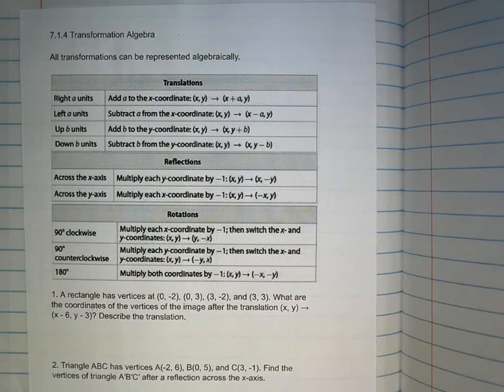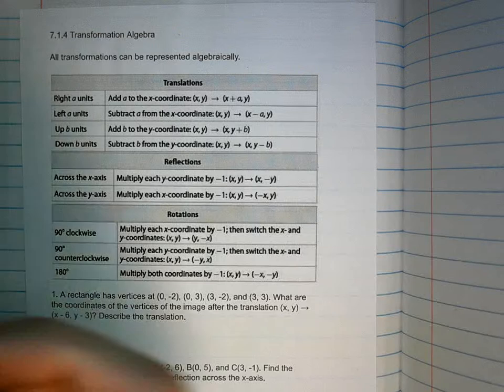So we're going to talk about doing the algebra to represent these transformations, whether it's a translation, a reflection, or rotation. When we did translation, we talked about the algebra. Literally, if you're moving left or right, that's along the x-axis. So you're just adding or subtracting. So that one's pretty simple.